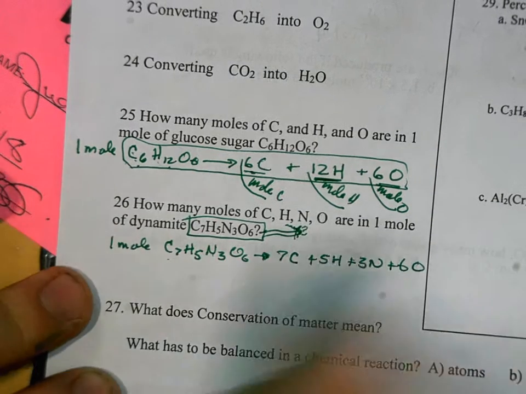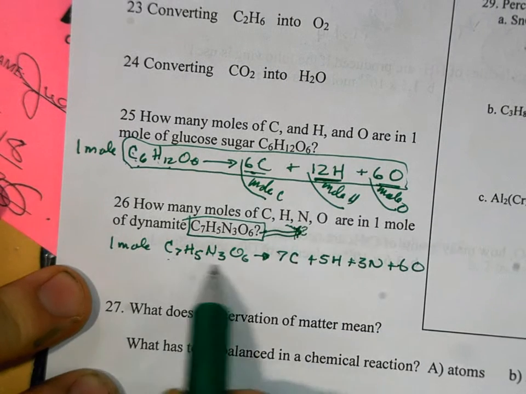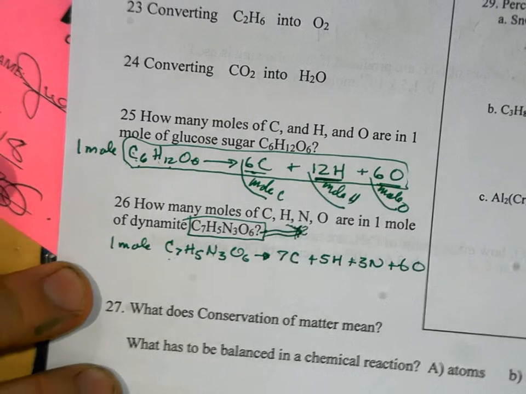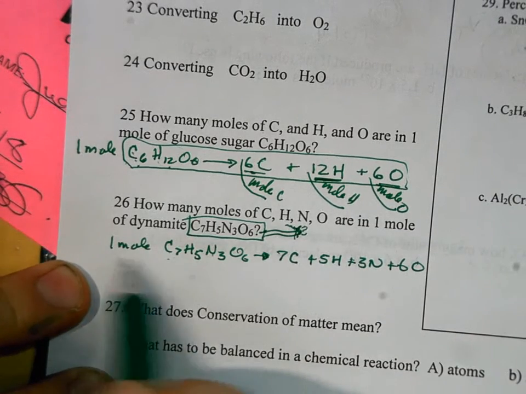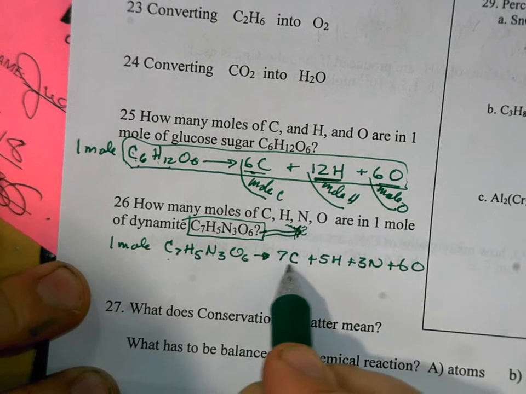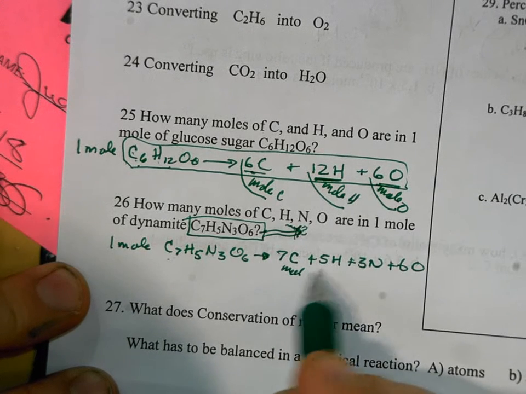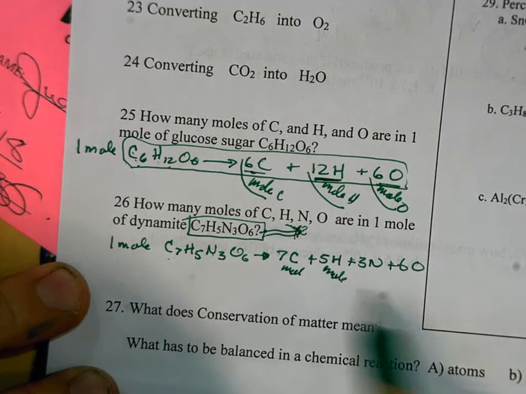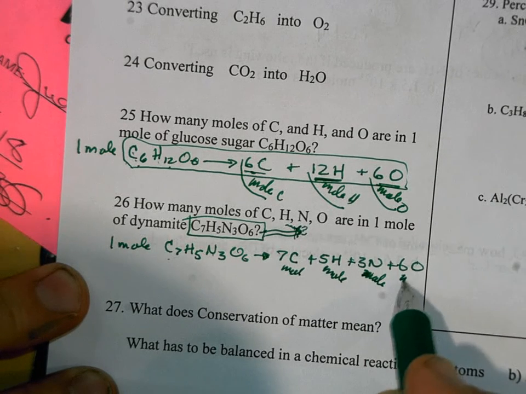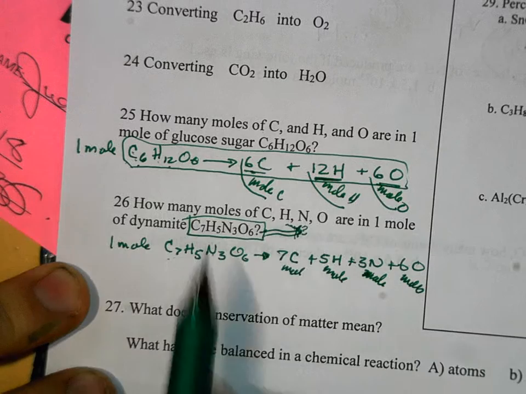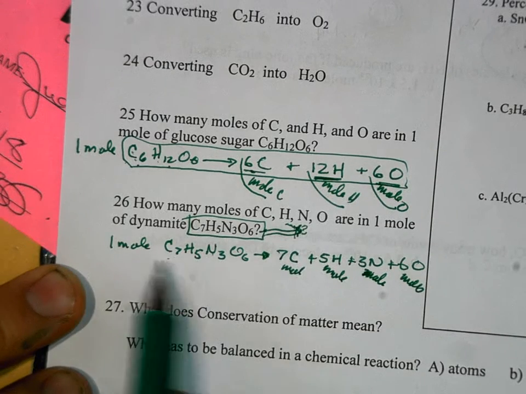But this is 1 mole, Avogadro's number of those. So since this is 1 mole, we're going to end up with 7 moles of carbon, 5 moles of hydrogen, 3 moles of nitrogen, and 6 moles of oxygen in that 1 mole of dynamite if we break it apart.